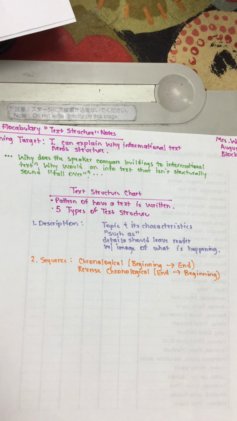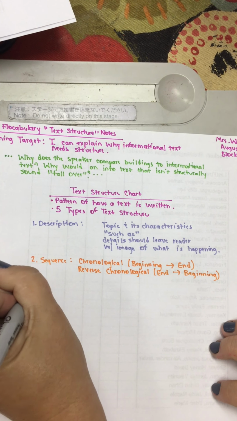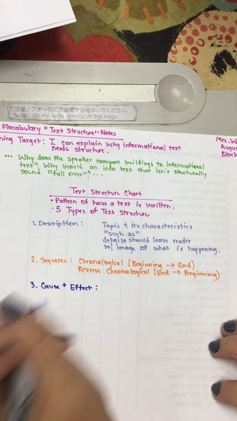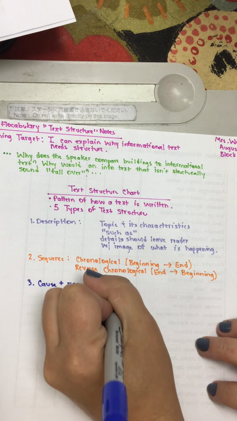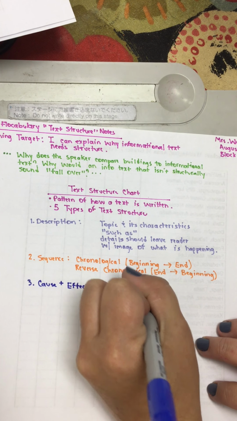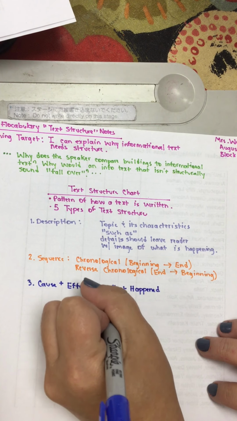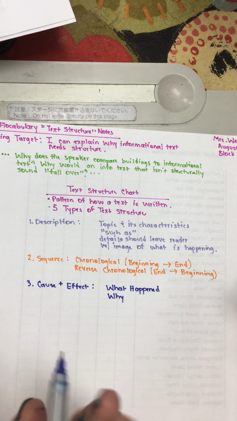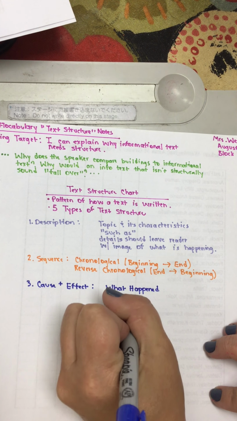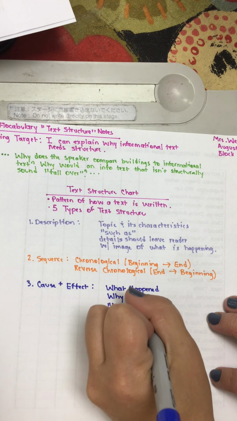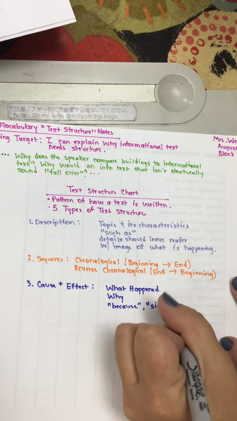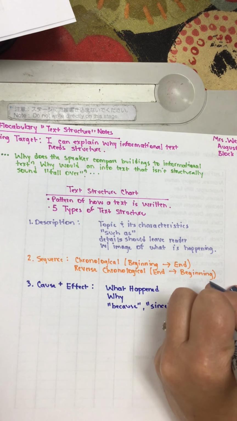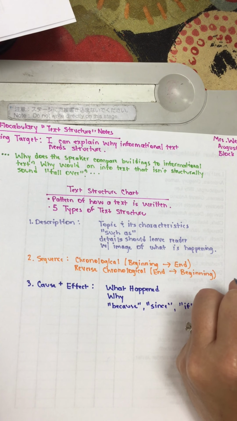Then you have cause and effect. Cause and effect is what happened, and why it happened. Cause and effect uses words such as because, since, if, then, or due to.